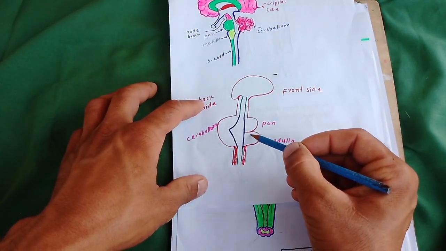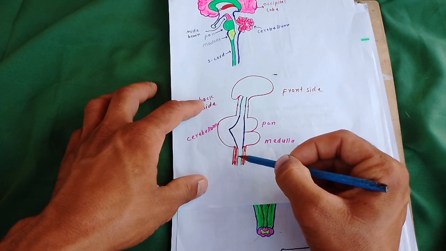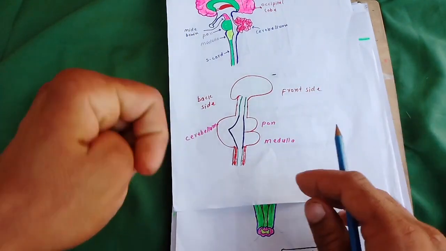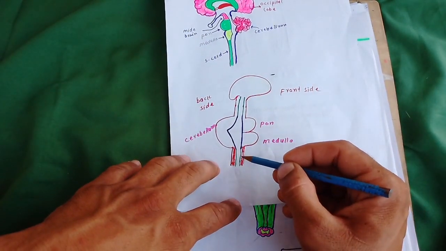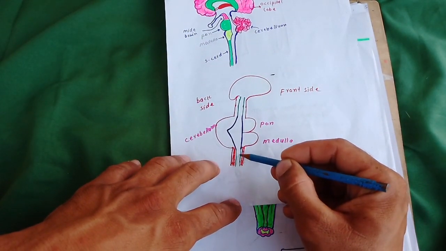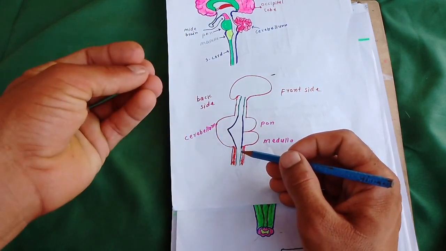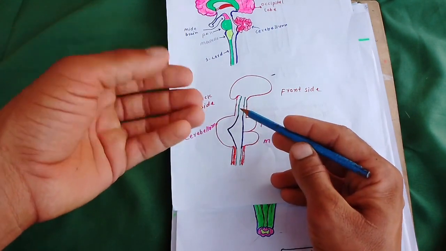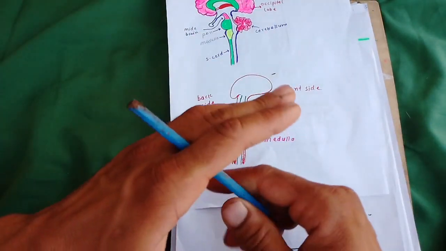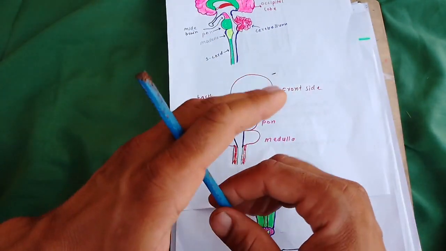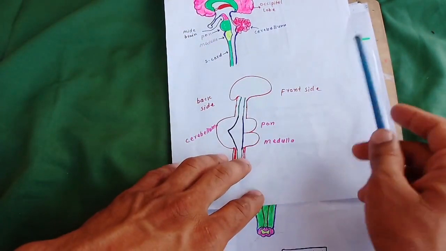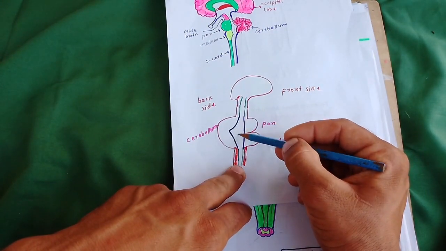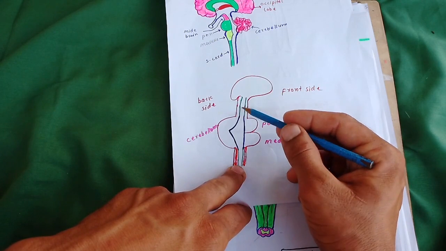So this is the pons, the medulla, the spinal cord, the cerebellum, and the cerebral aqueduct. The spinal cord covers the central canal. The ventricular system of the brain, like the central canal, fourth ventricle, cerebral aqueduct, and lateral ventricle, I have already explained in big detail in the previous class. But pons and the medulla cover the fourth ventricle. This is the fourth ventricle. This is the cerebral aqueduct.